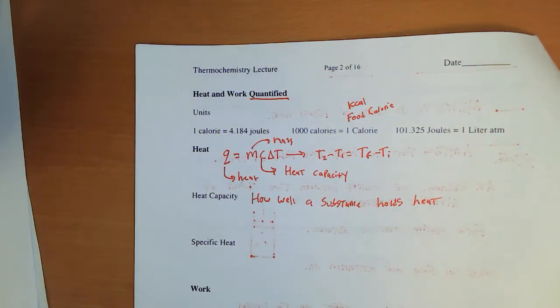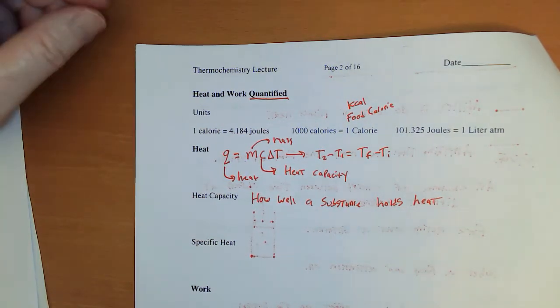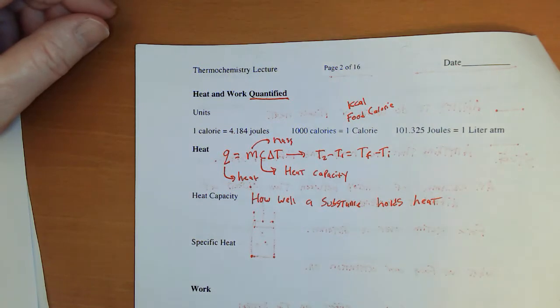What that means is a metal, when red hot, is held up in the air, it's going to cool down relatively quickly. It does not have the ability to hold on to that heat well. It transfers it. Water takes an incredibly long time to heat up and an incredibly long time to cool down.